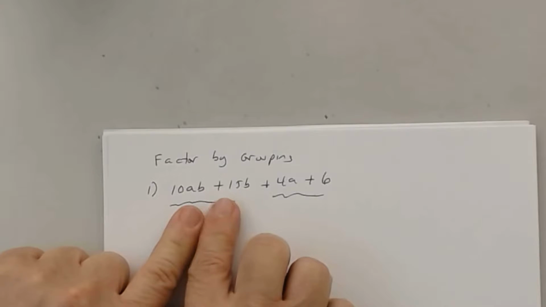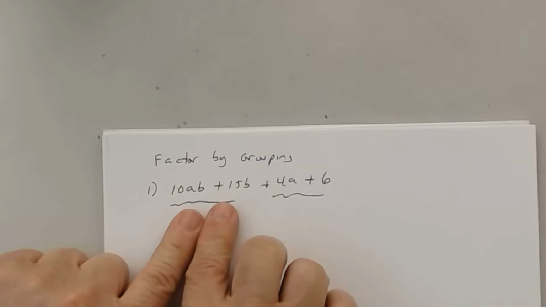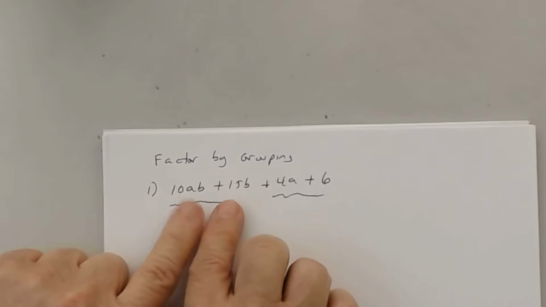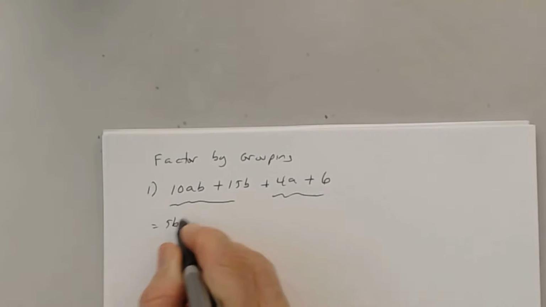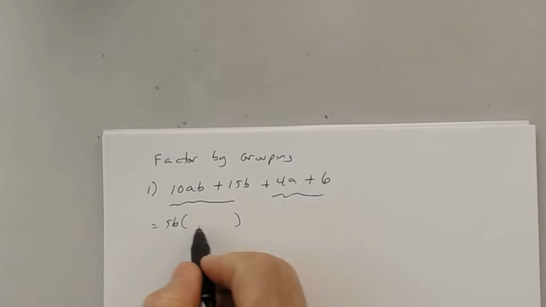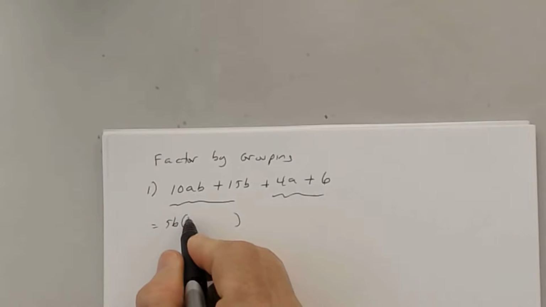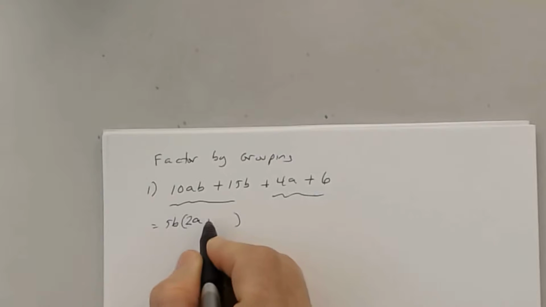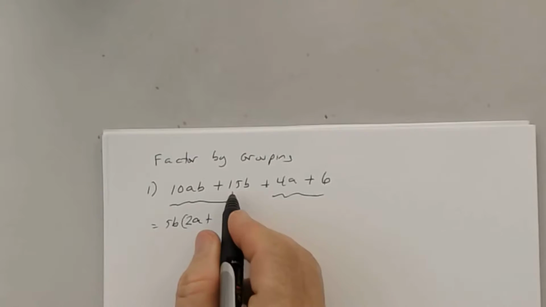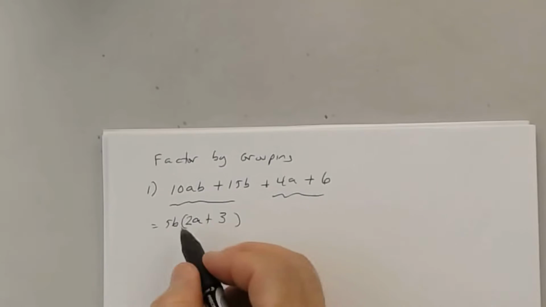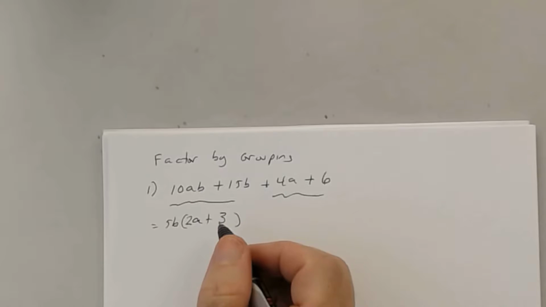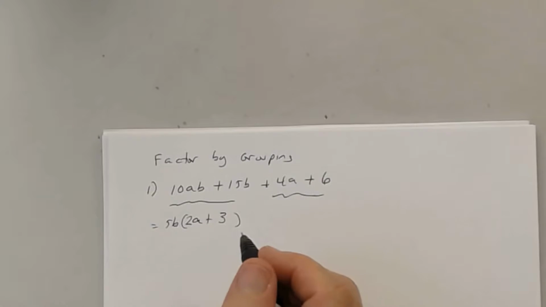So then you're going to think about, well, in this group, what's the GCF? What's the GCF of this group? 5. There's not an a in common. 5b. So the GCF is 5b. So you're going to say 5b times, just like you did before. 5b times what is 10ab? 2a. Plus 5b times what is 15b? 3b? Nope. Just 3. Because b times b is b squared. So you should always check yourself, right? Okay, now factor by grouping.